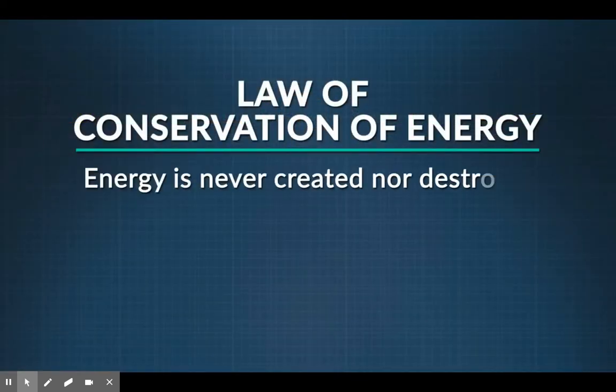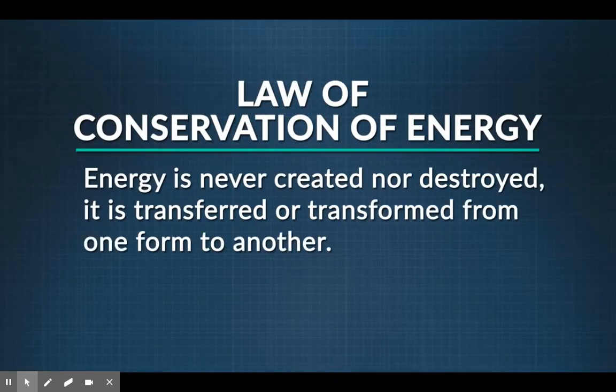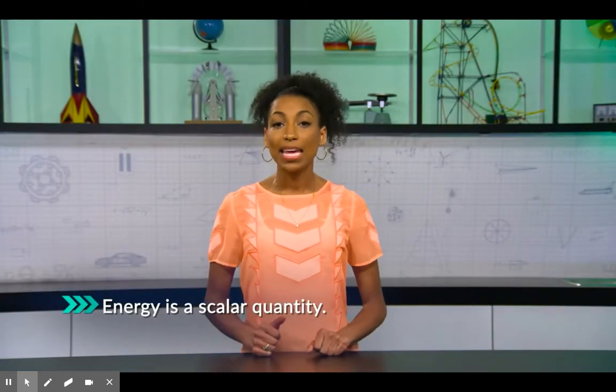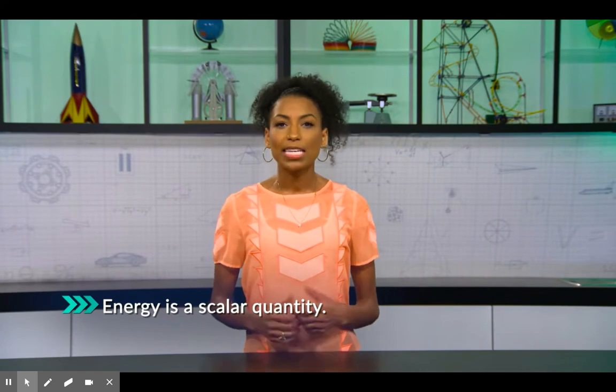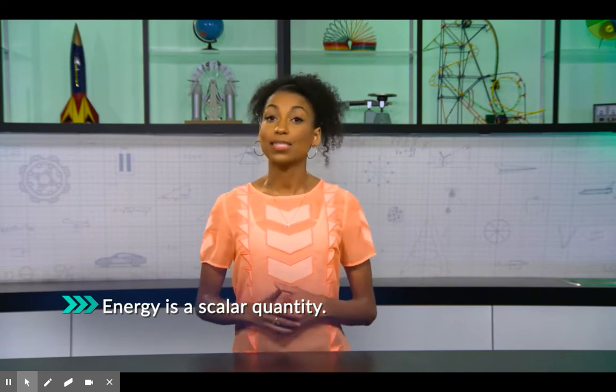According to the law of conservation of energy, energy is never created nor destroyed. It just gets transferred or transformed from one form to another. And there are a lot of different types of energy. Energy, like work, is a scalar quantity. It can have a negative or positive value, depending if it's added or removed from a system.